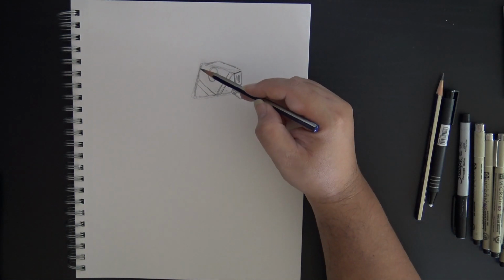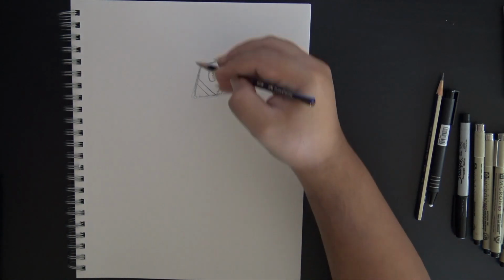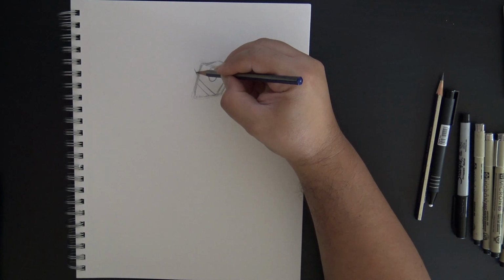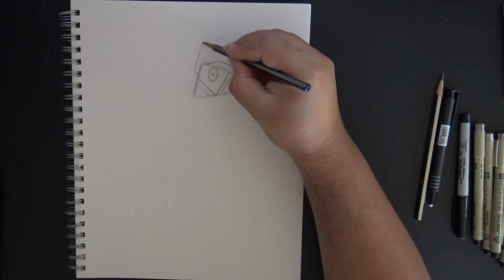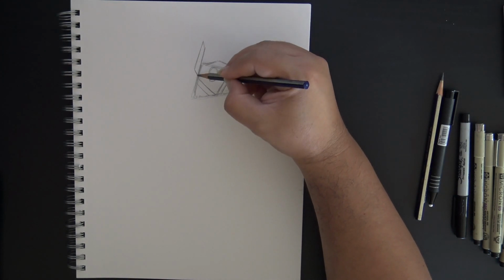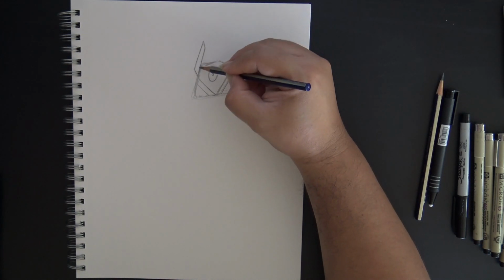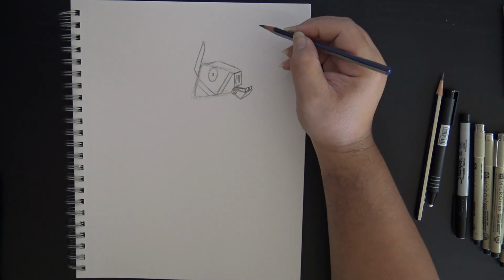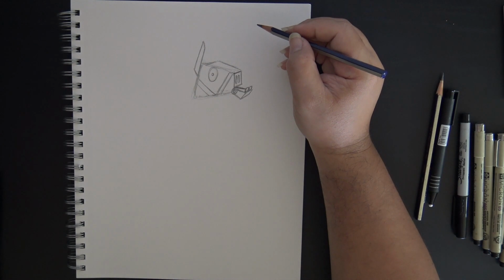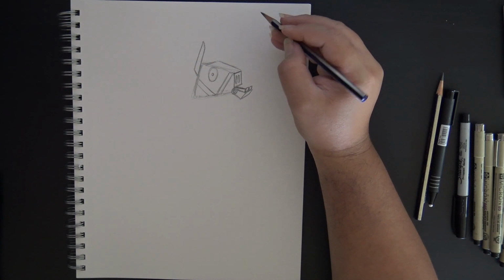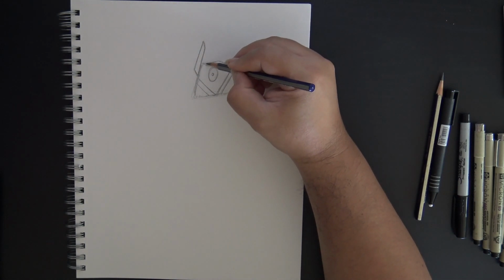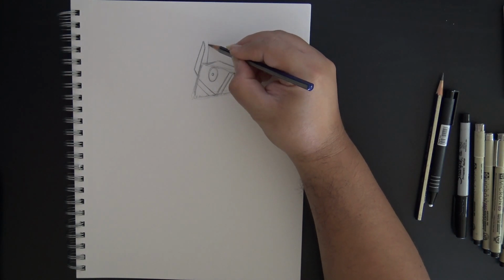On the very top of our trapezoid here, we're going to draw another parallelogram, skinny long one. And then right next to the parallelogram, we're going to draw another line coming up, connecting to the top.